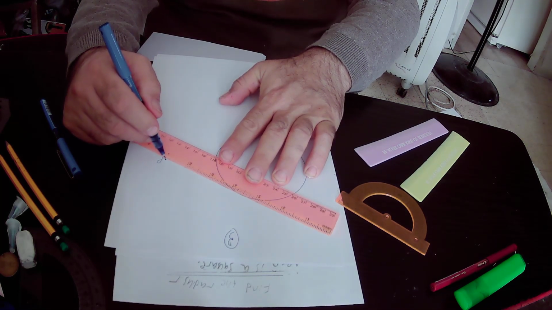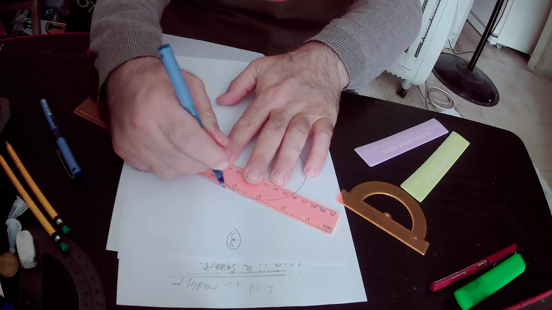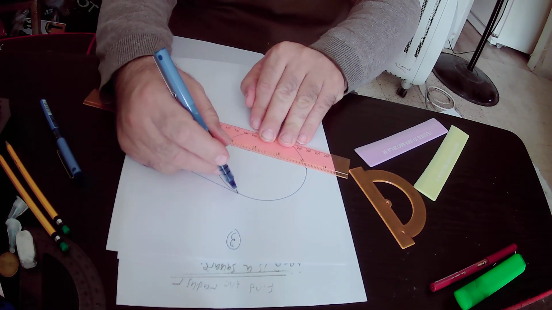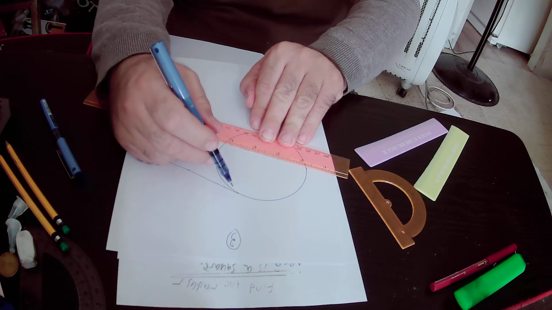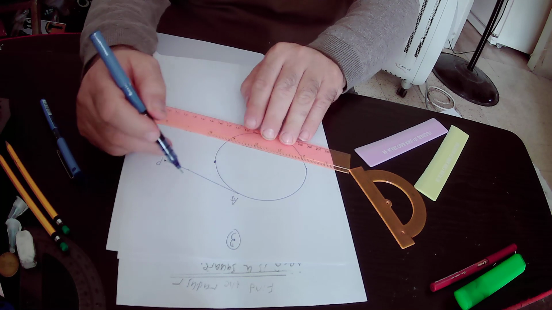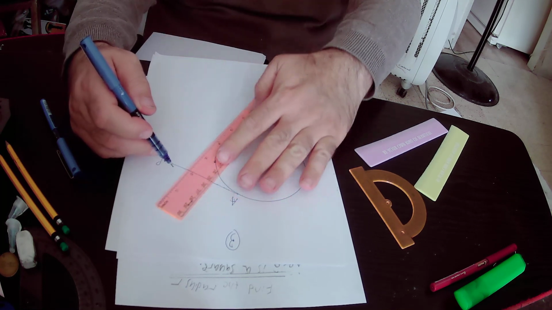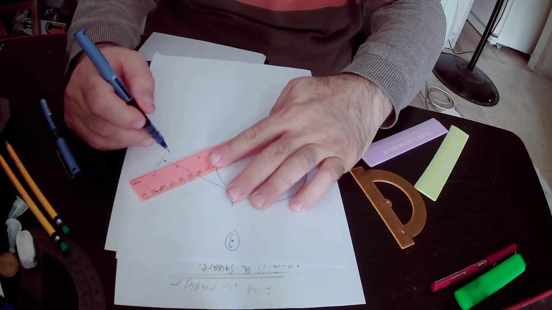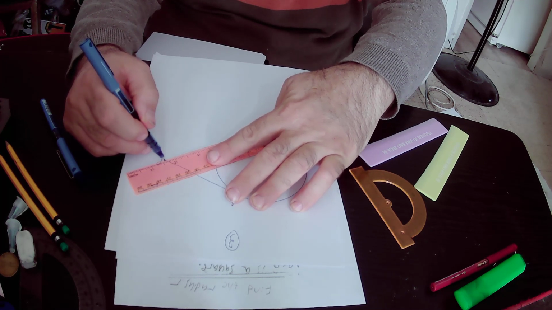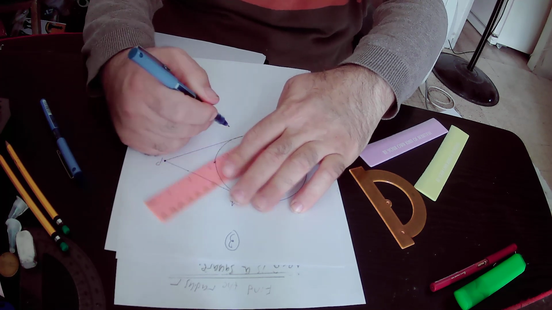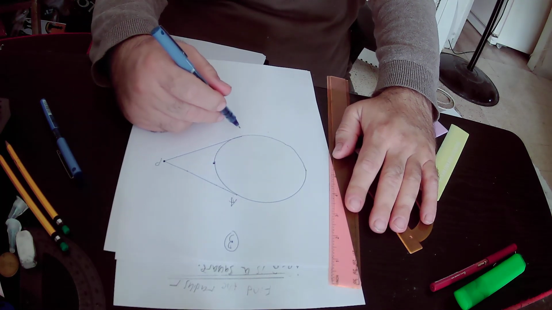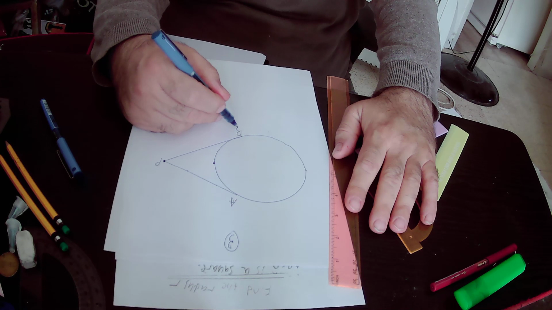That is to say we draw the first tangent, the touching point between the tangent and the circle will be defined as point A, and we will also draw the second tangent to this circle, and we will define the touching point between this tangent and the circle as point B.